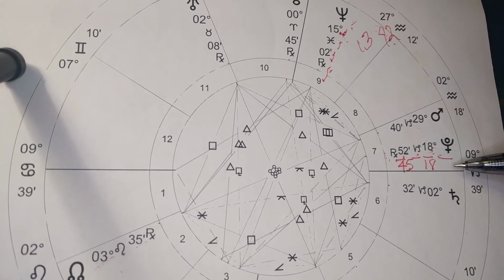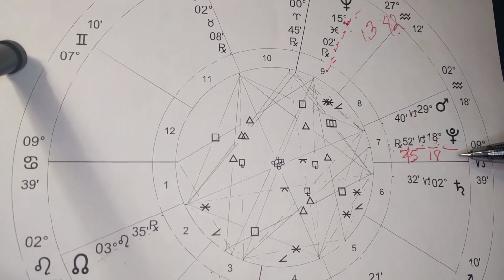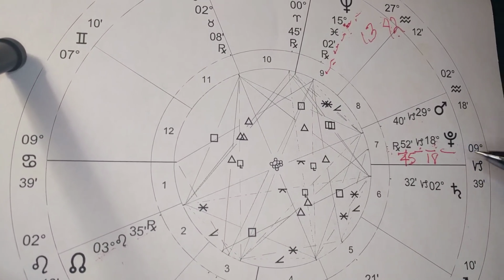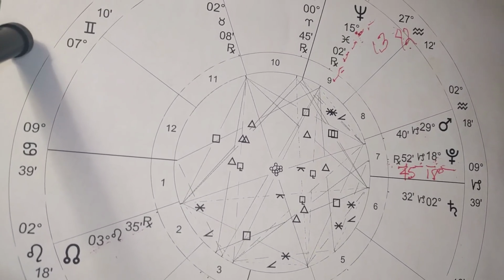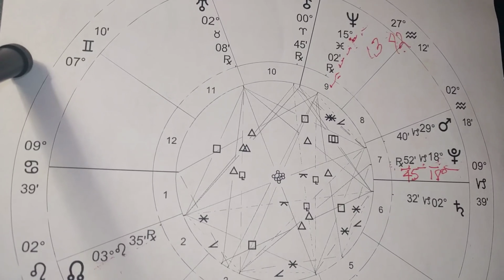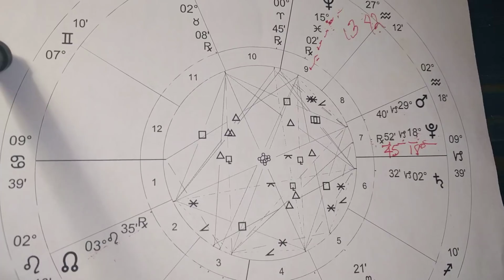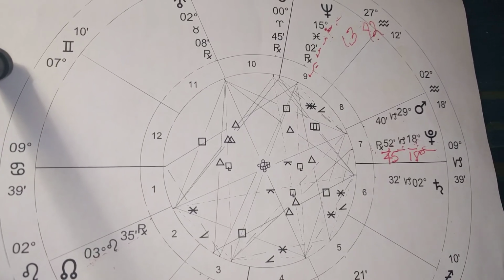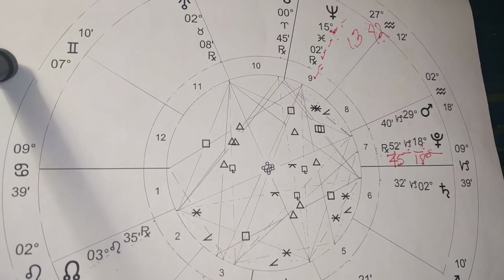That's how slow Pluto moves, especially as it slows down to station direct. Then he'll station direct and move forward starting at 18 degrees, 45 minutes of Capricorn and move to 19 degrees on November 1st. So it takes a full month to move 1 degree. So that's why it's important to be aware of the minutes here when you're looking at the outer planets.